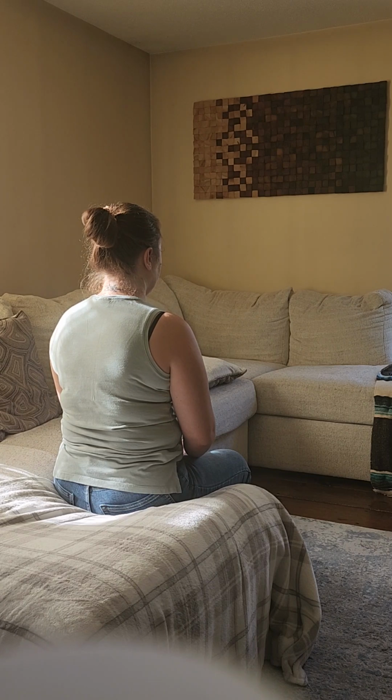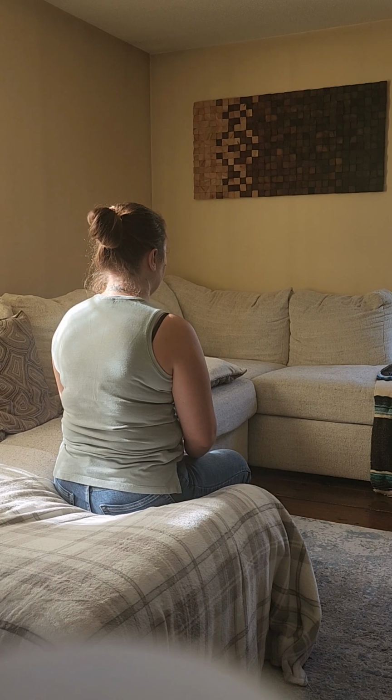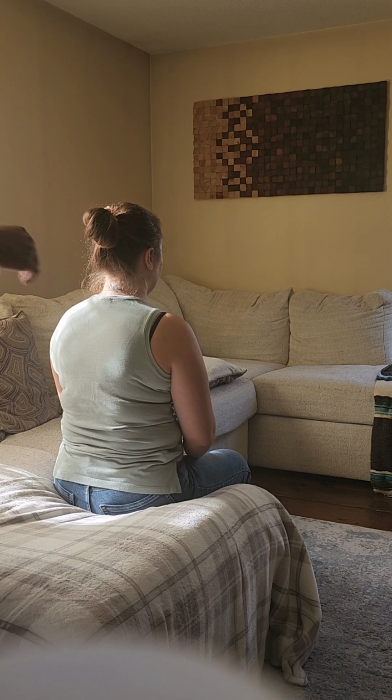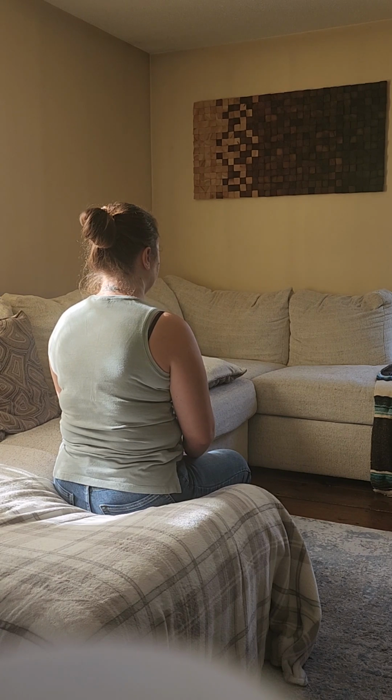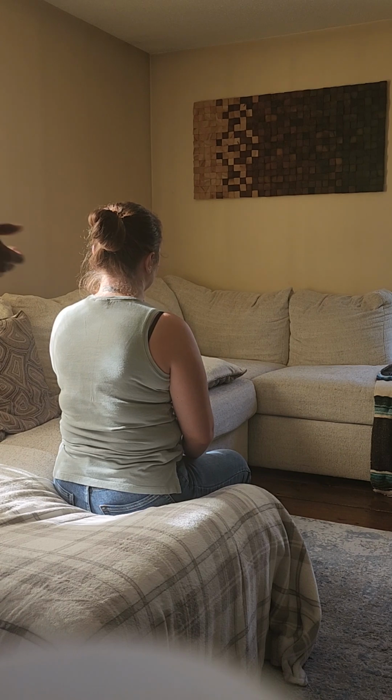Next, we're going to move on. I'm going to percuss the patient's back, and I'm looking for areas of dullness. There should be resonance throughout her back.